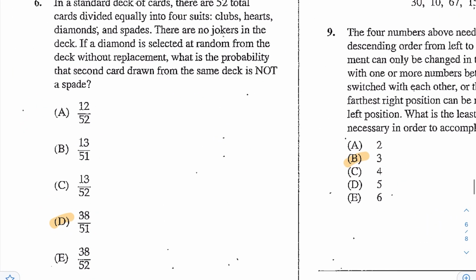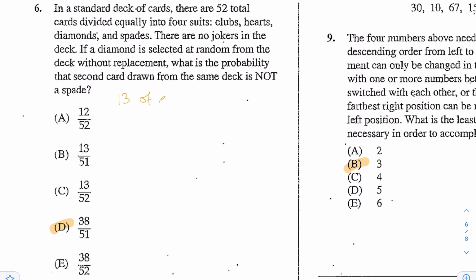All right, next for number 6. In a standard deck of cards, there are 52 total cards divided equally into 4 suits: clubs, hearts, diamonds, and spades. There are no jokers in the deck. If a diamond is selected at random from the deck without replacement, what's the probability that a second card drawn from the same deck is not a spade? All right, so you have 52 divided by 4, so you have 13 of each suit. Now, a diamond got selected without replacement, so now you only have 12 diamonds. And the rest are just 13, so you have 51 cards left.